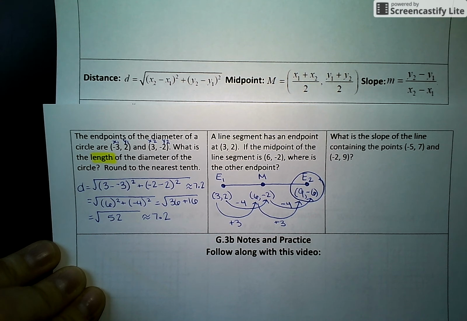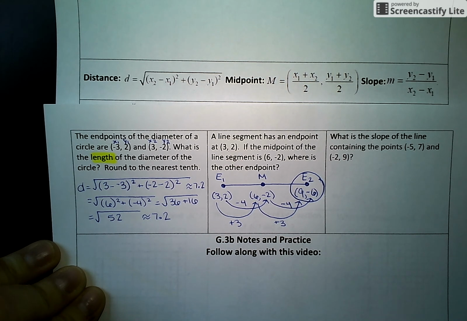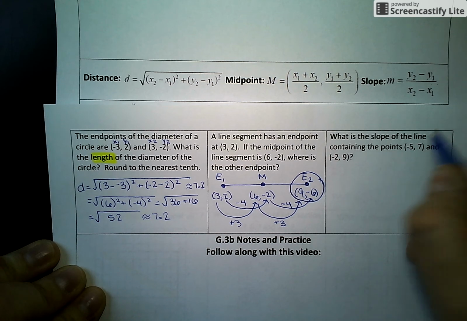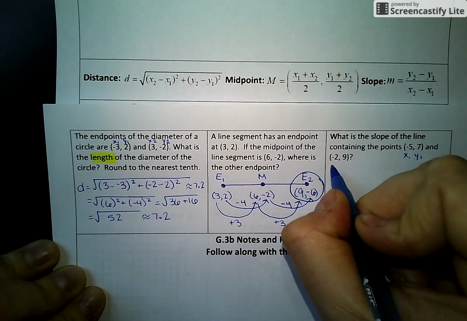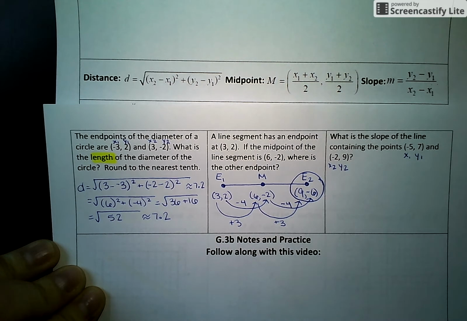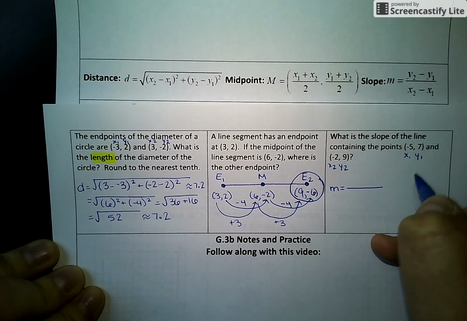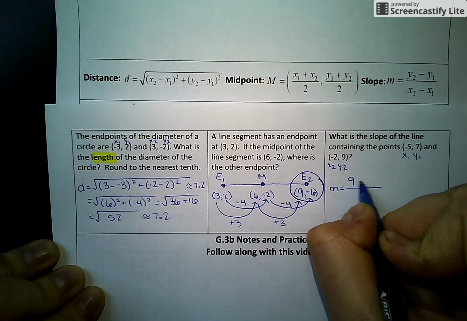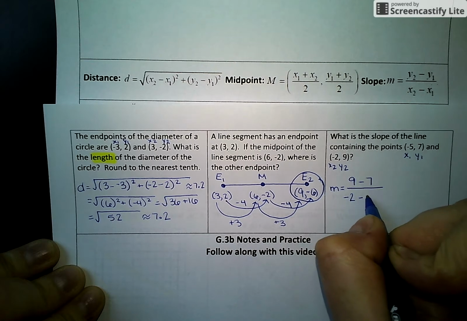The final question is about the slope of a line. Here, they give us 2 points without a graph. Therefore, it would be hard to use rise over run to determine the slope. I will use the slope formula. I will use x1 and y1 as -5, 7 and x2, y2 as -2, 9. Y values on top, 9 minus 7. X values on bottom, -2 minus -5.